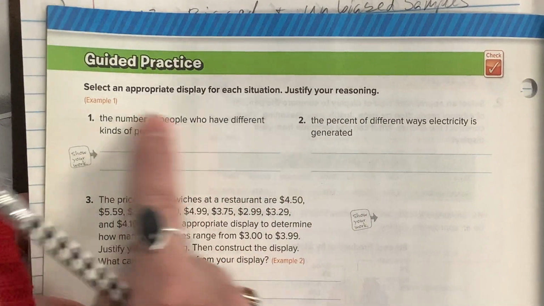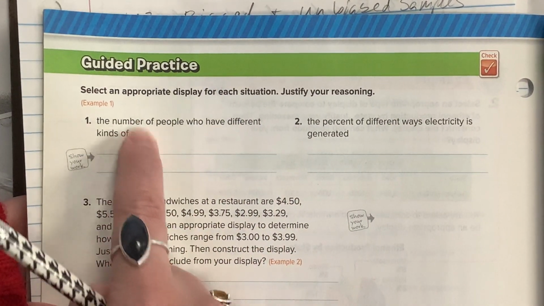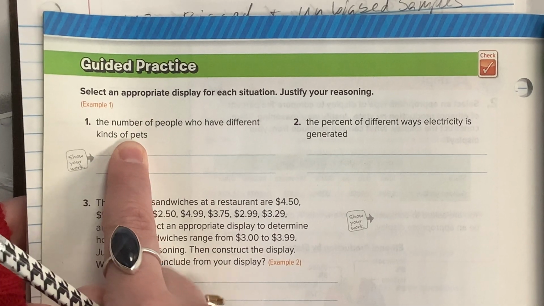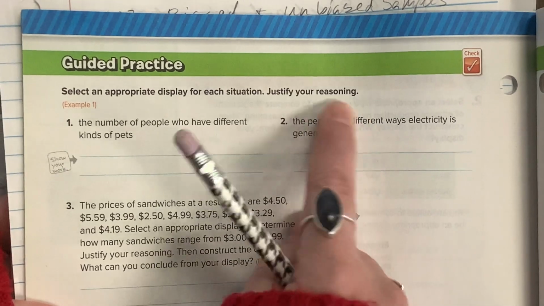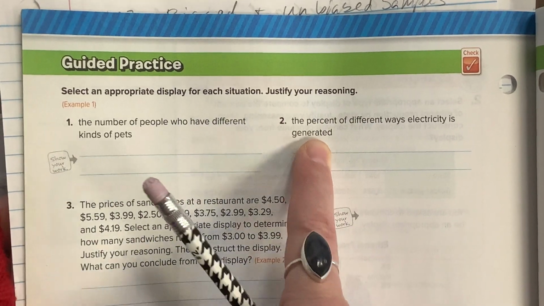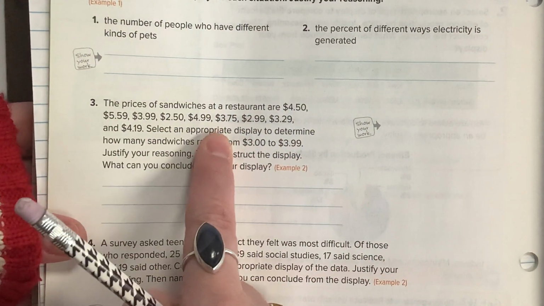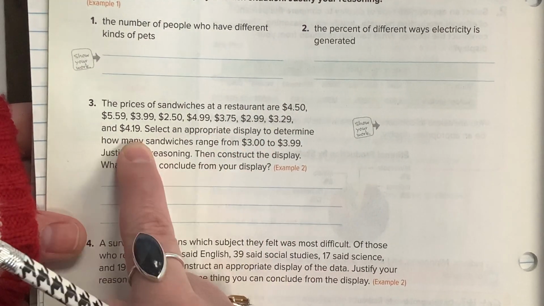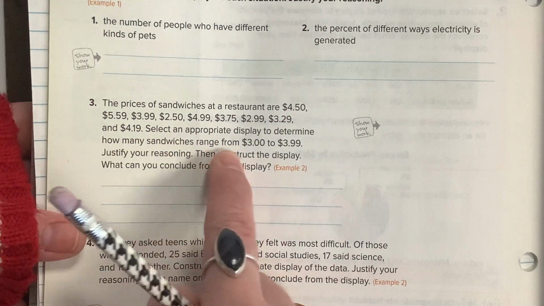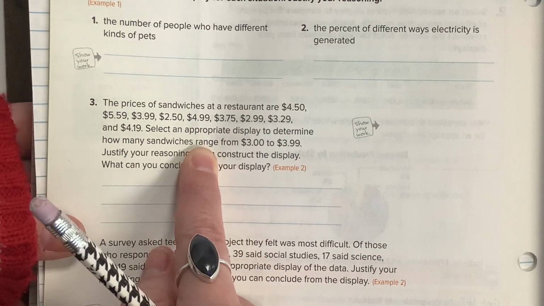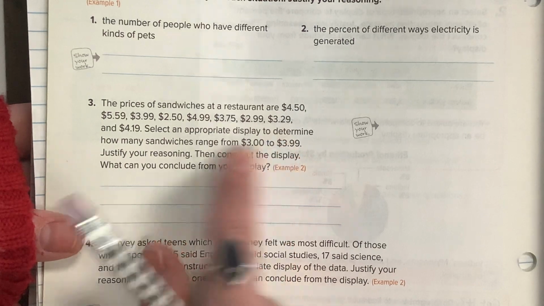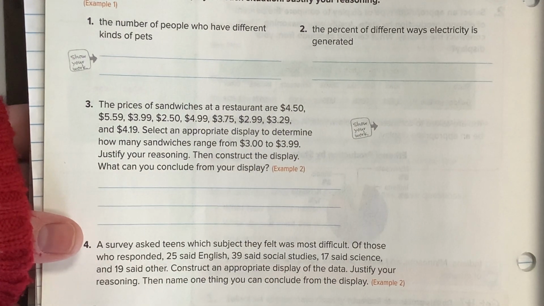Okay, moving on. All right, just practicing a little bit more. The number of people who have different kinds of pets. Pets is a category, therefore we want a bar graph. Percent, I'm not even going to read anymore because percent means circle graph. Okay, prices of sandwiches at a restaurant are these things. Select an appropriate display to determine how many sandwiches range from $3 to $3.99. This means we need a histogram. Justify your reasoning and then construct the display.